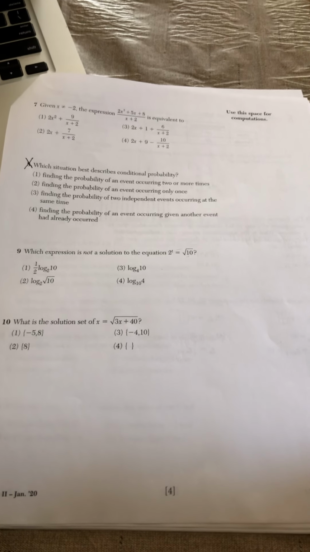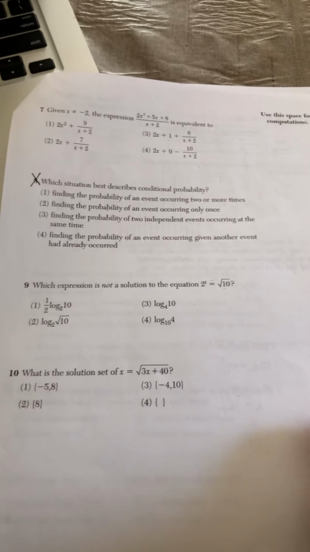Okay, Algebra 2, page number 4. We are doing 7, 8, 9, and 10. 4 questions. That's a killer.